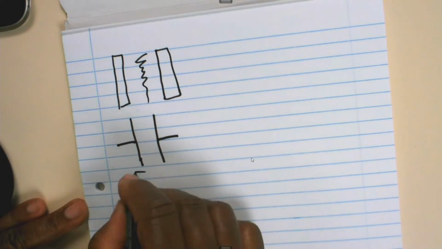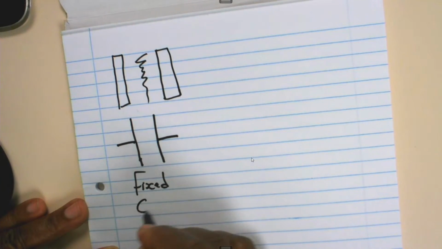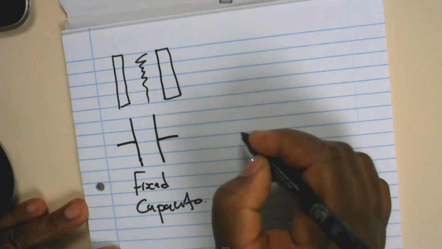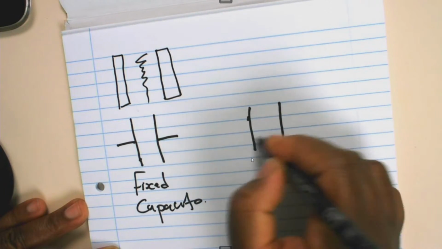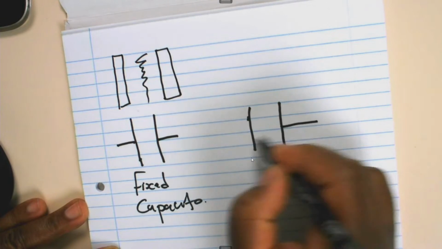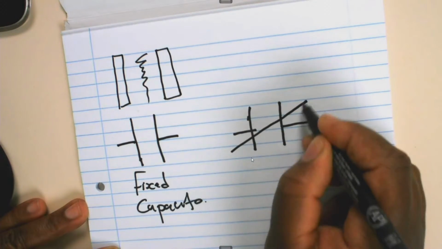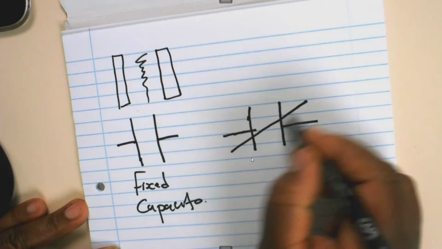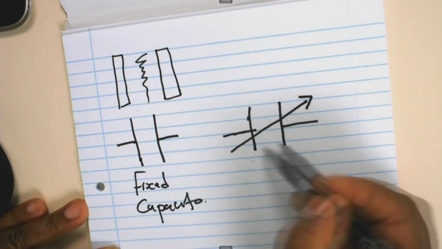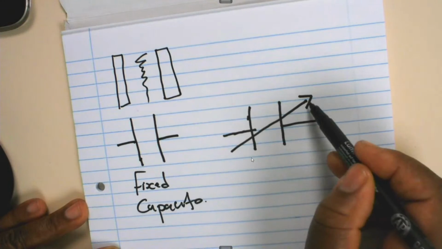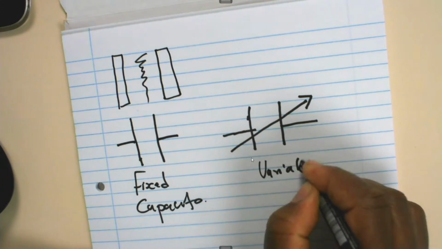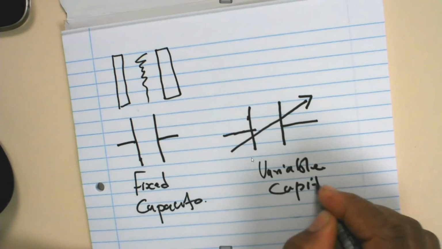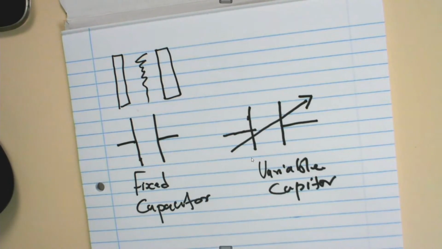This stands for a fixed capacitor. Then we have a variable capacitor, same as that one, separated by a distance in between connecting wires and that arrow running through. This one is a variable capacitor. Right, let us continue.